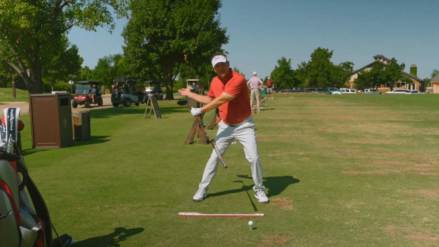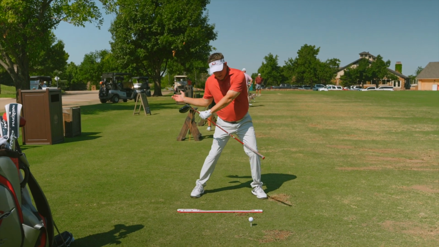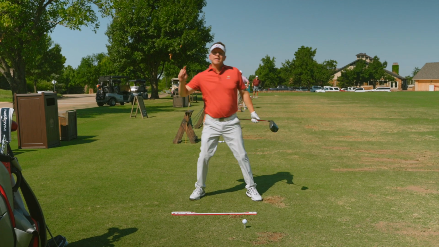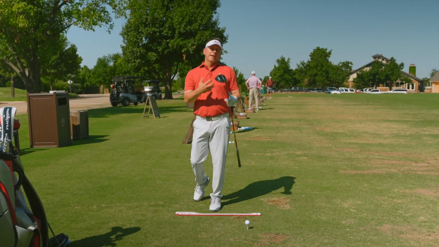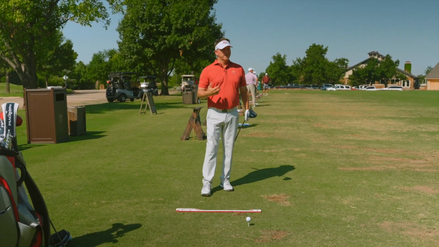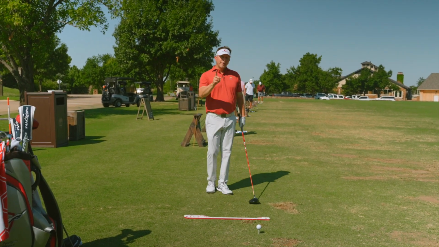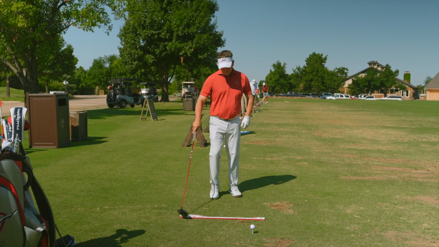I want to stabilize the body, and I want to get enough rotation out of the torso to let the arms accelerate past the ball. And that's what I described right there in that motion, which is really the sequence of events of the swing as well. Let me do it in slow motion so you see it.